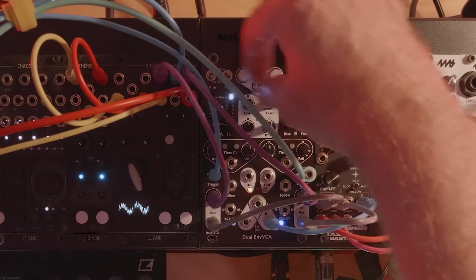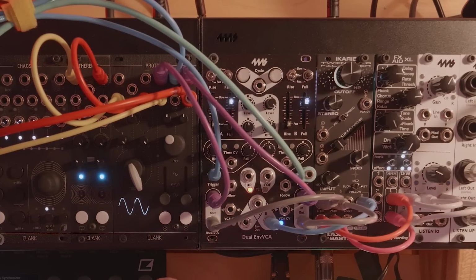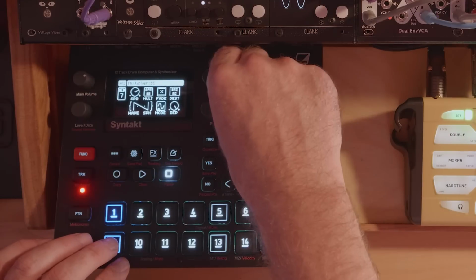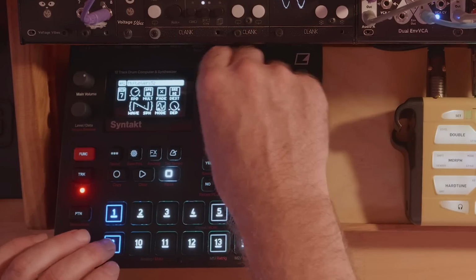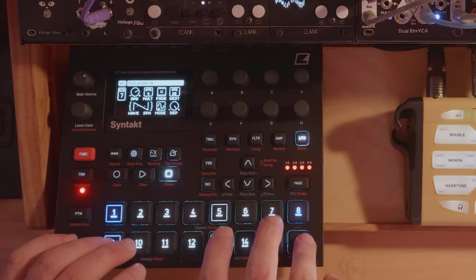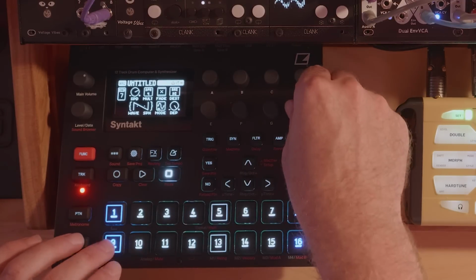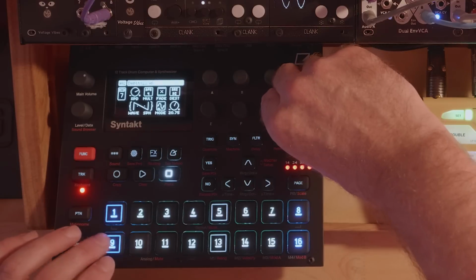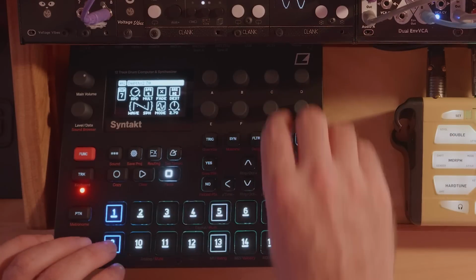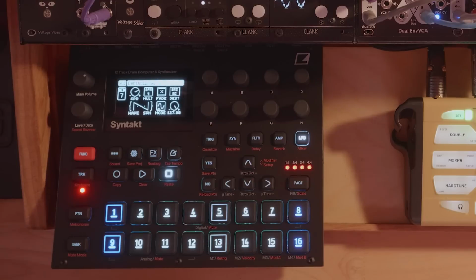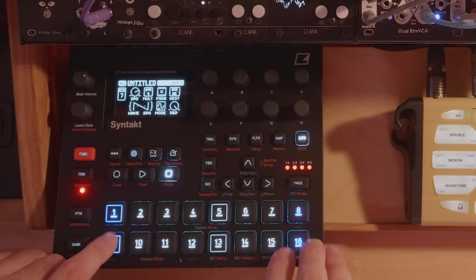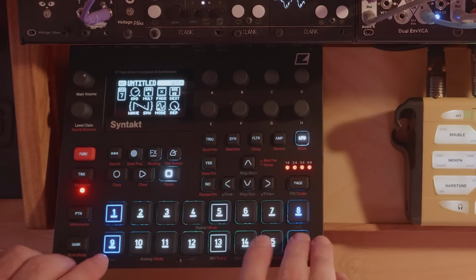So what I'm going to do is turn this way up like this. And I'm going to go to that LFO and change it to be really long. Like that. And now I have sort of a timbre control here that increases and decreases the envelope going to that bit. And it's, I don't know, I think it's pretty cool. So let's jam a little bit, all right?